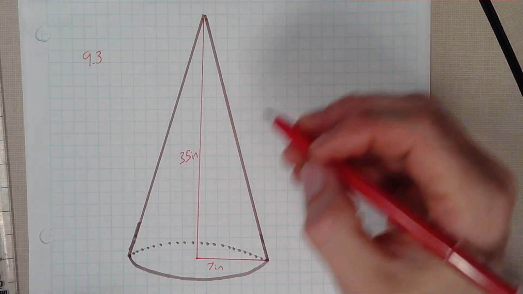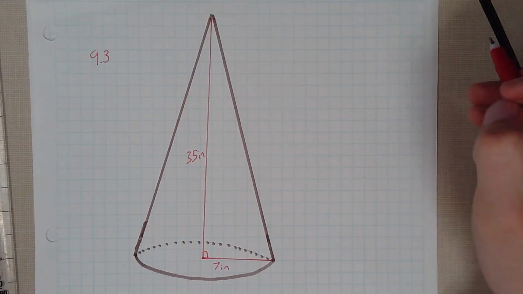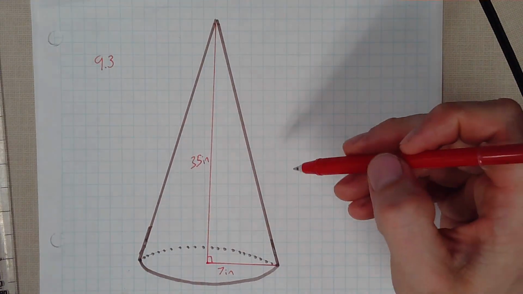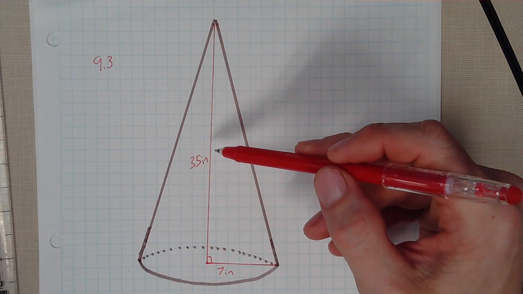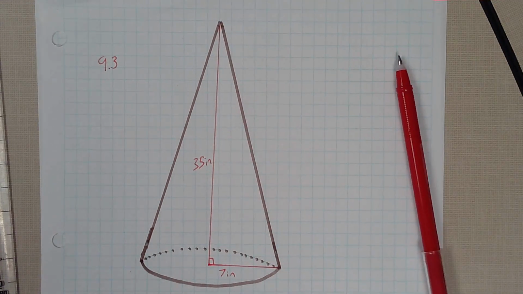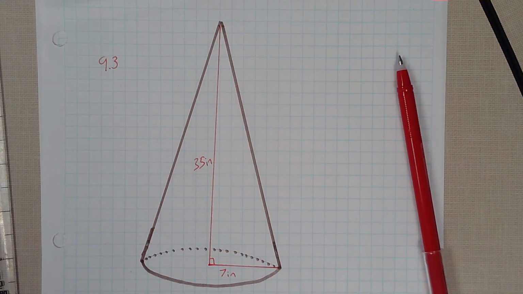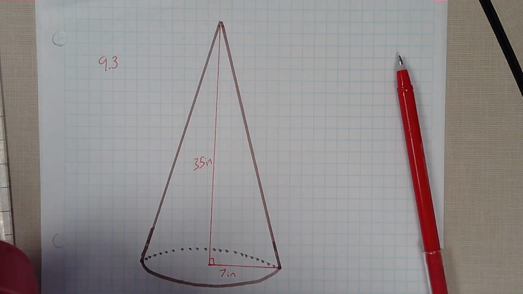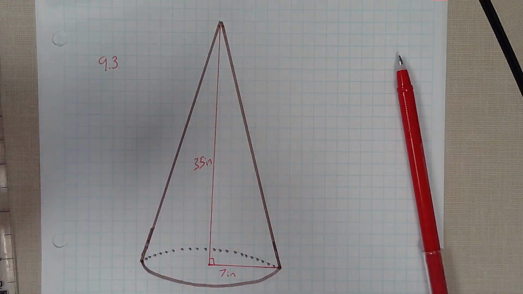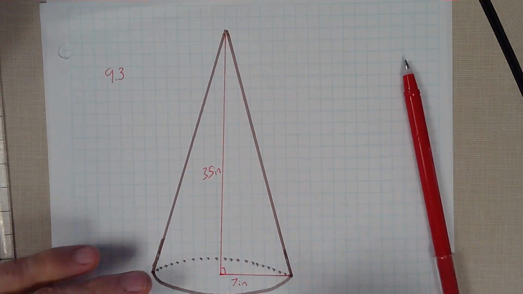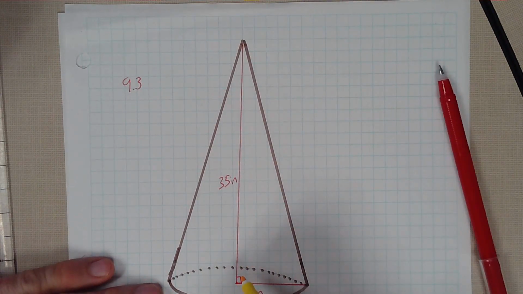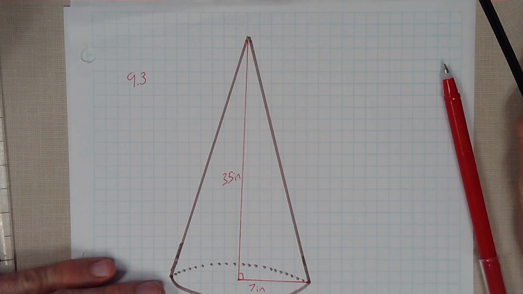Okay, and they're like, okay, if I were to take a circle, what is the area of that circle? Let me pause for a second.